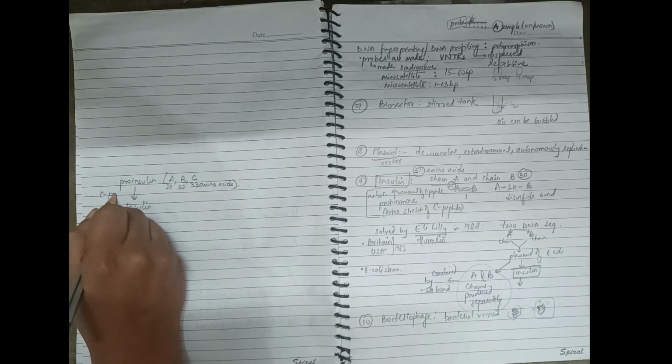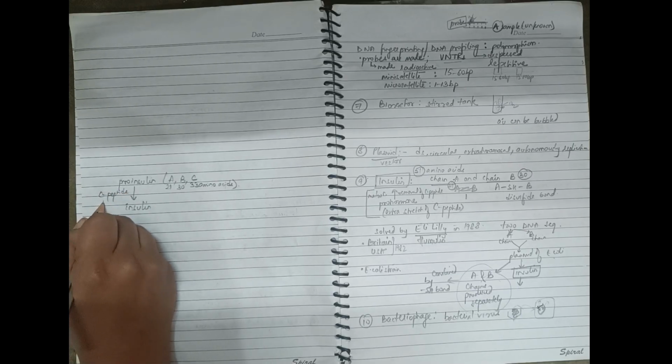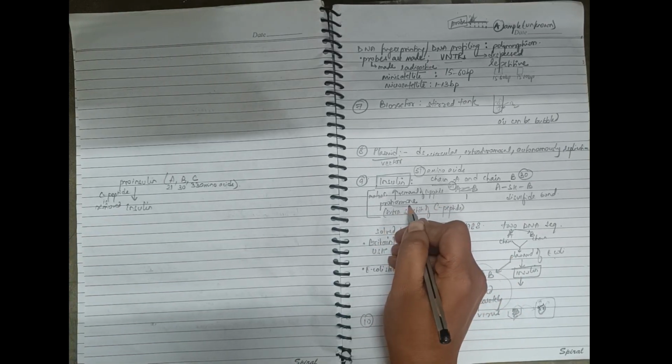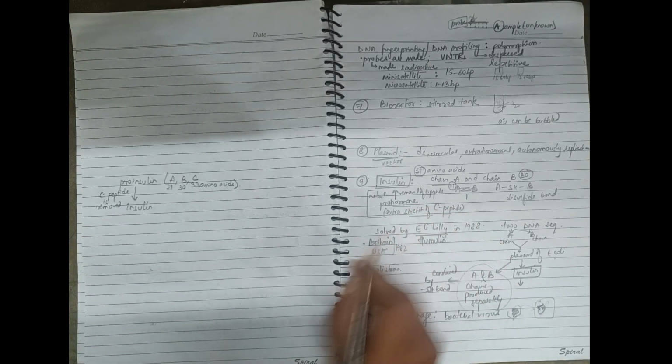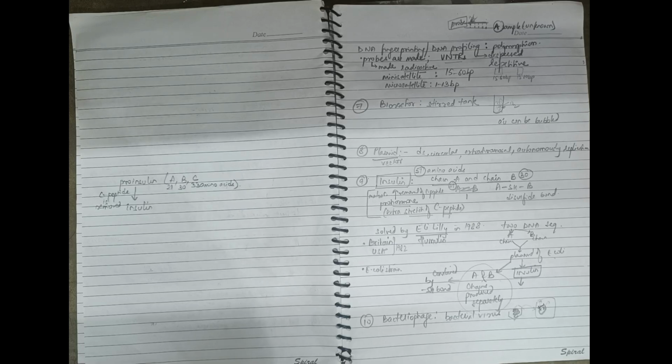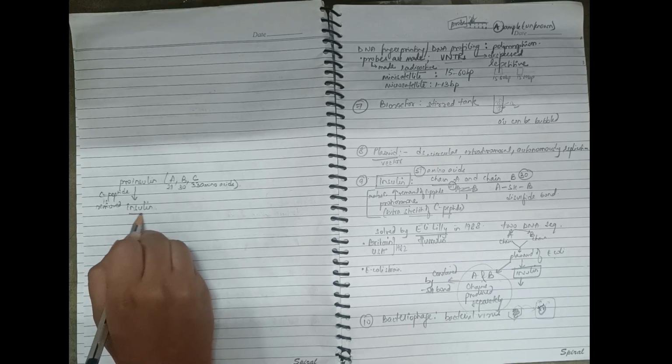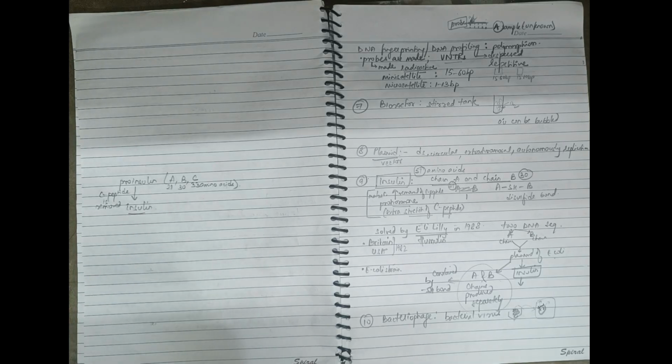So the C peptide is removed. I have told you in the last video also that proinsulin has an extra stretch of C peptide. So 33 amino acids are removed for insulin formation, and the C peptide is not present in the mature insulin. It is removed during maturation into insulin. Clear?